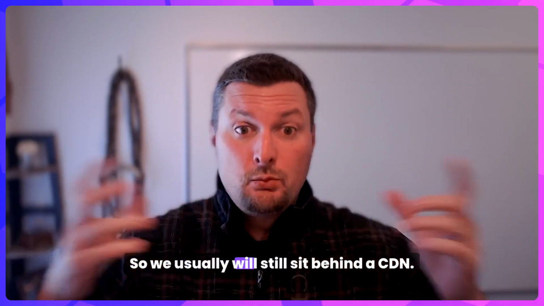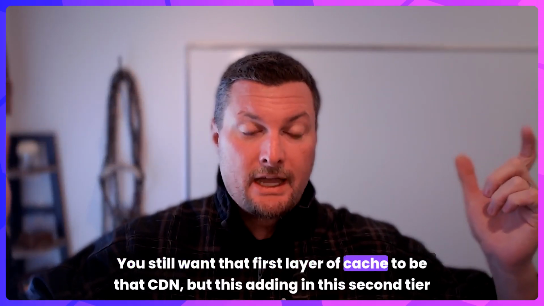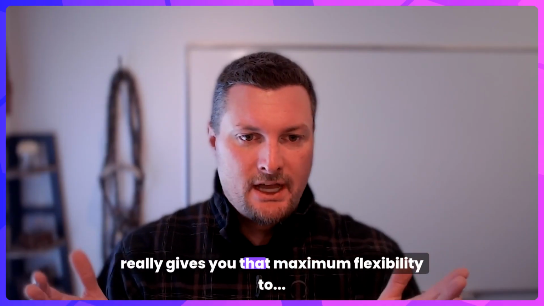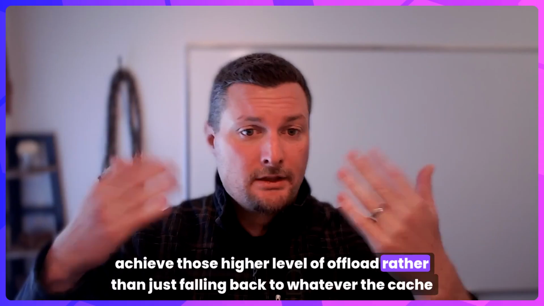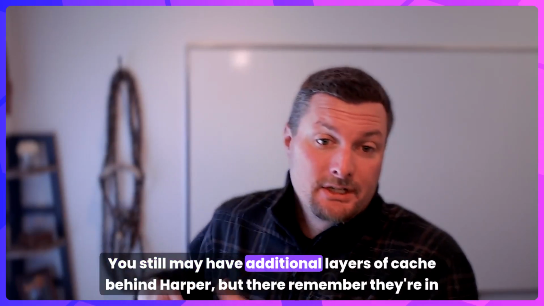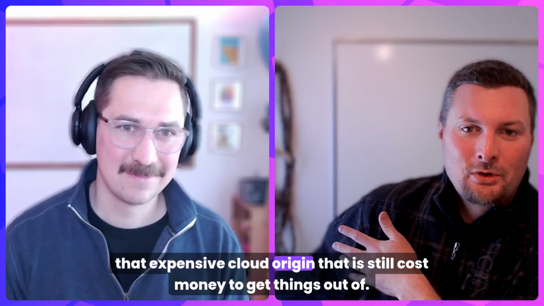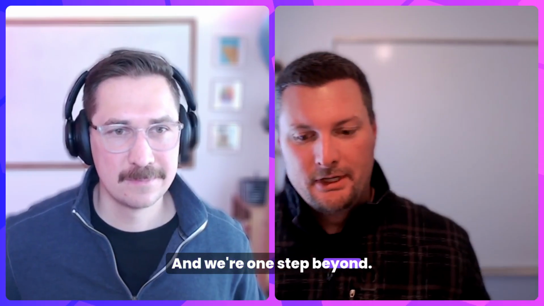So we usually will still sit behind a CDN. You still want that first layer of cache to be that CDN, but adding in this second tier really gives you that maximum flexibility to achieve those higher levels of offload, rather than just falling back to whatever the cache may be in your origin, right? You still may have additional layers of cache behind Harper, but remember, they're in that expensive cloud origin that it still costs money to get things out of, and we're one step beyond.